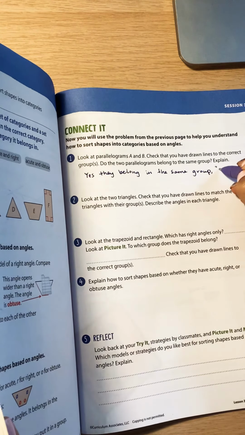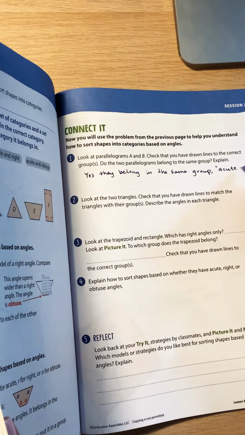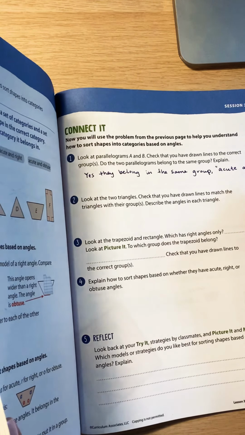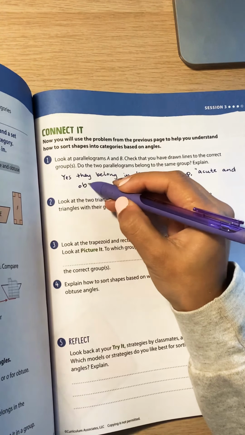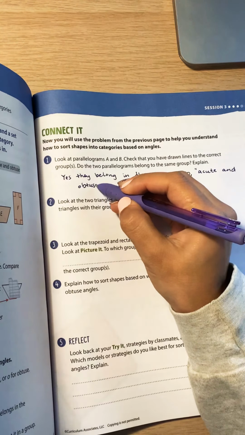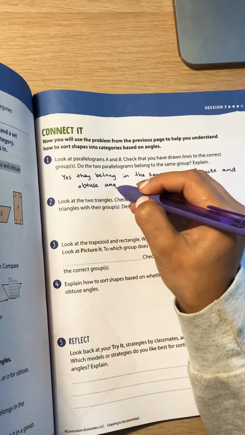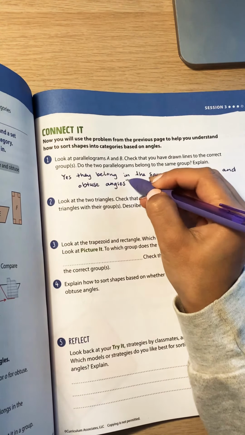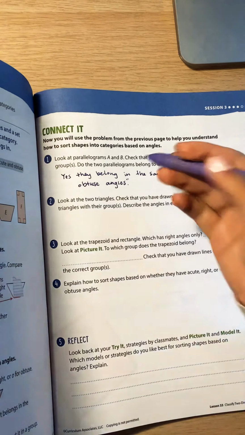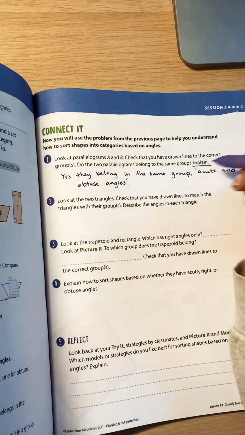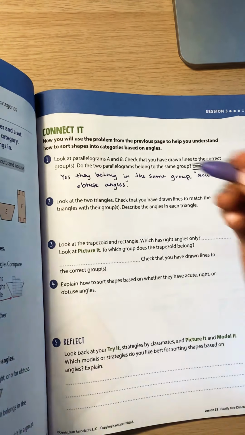And then it was acute and obtuse angles was the group. Okay. And then it says explain. So how do I know they belong in that group?